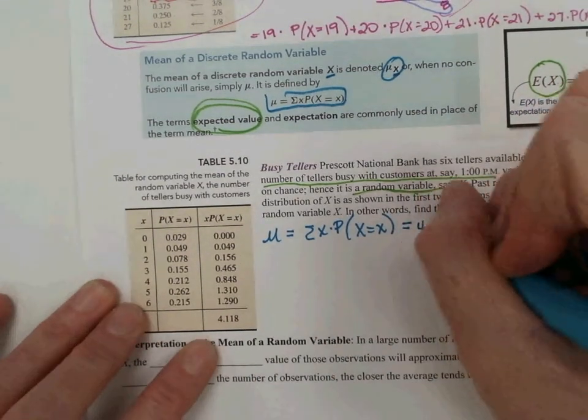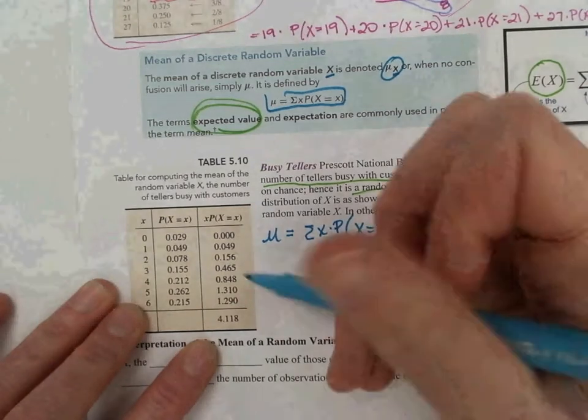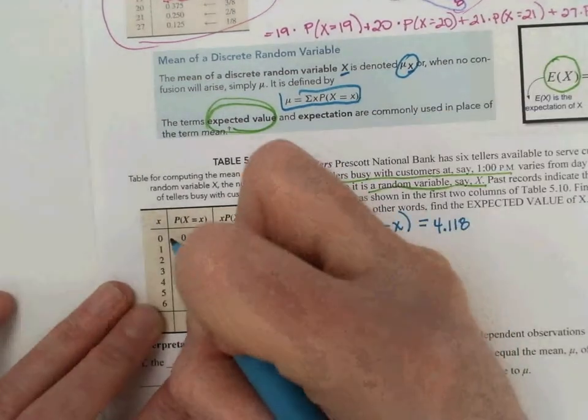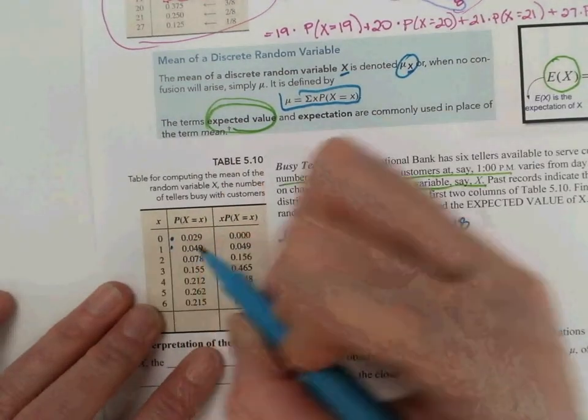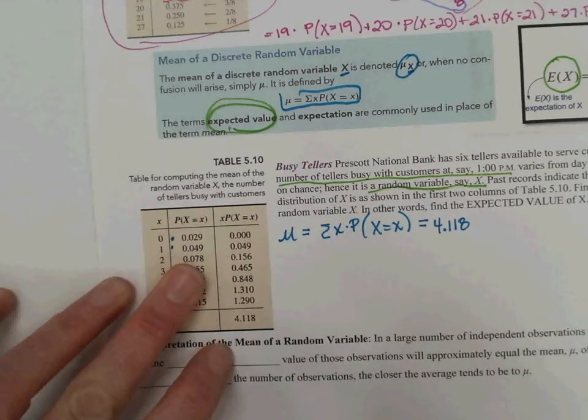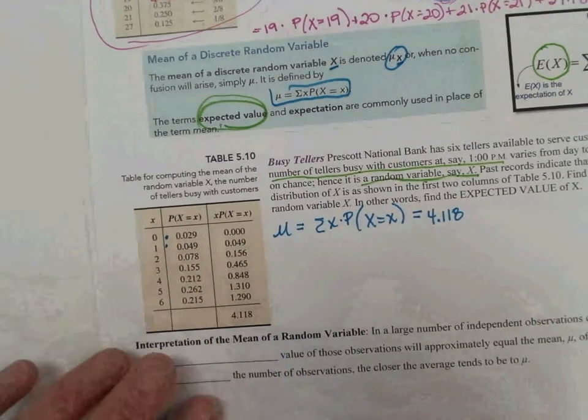So then, mu is 4.118. The hard work's been done for you, but just keep in mind, this is how this is done. We're multiplying each of the x values times its probability and adding those together.